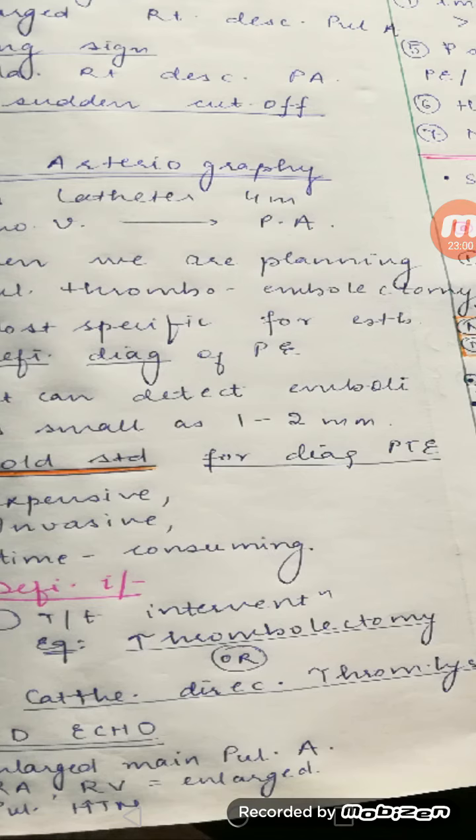In this patient, we first quickly get a pulmonary arteriography done to specifically localize the clot, and after that we follow it up with our invasive intervention. No other indication, no other patient will be asked to go for this pulmonary arteriography, will be subjected to this test.